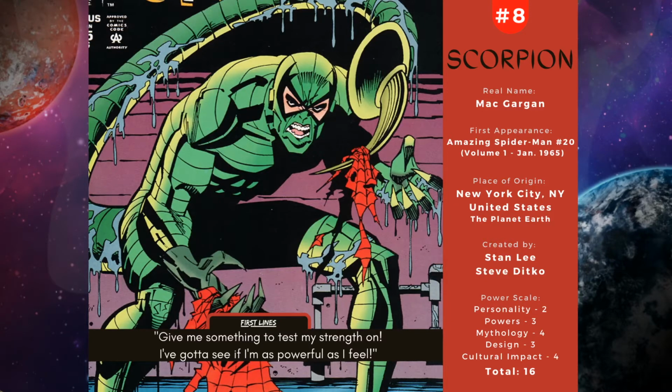Mythology is a 4, and this is where I kind of forgot the first time through. Mac Gargan was the third person to wear the Venom symbiote outfit, obviously decades after he first appeared, and was actually Venom for a decent amount of time in his story. And of course, nothing can beat Eddie Brock Venom, but Mac Gargan Venom was halfway decent.